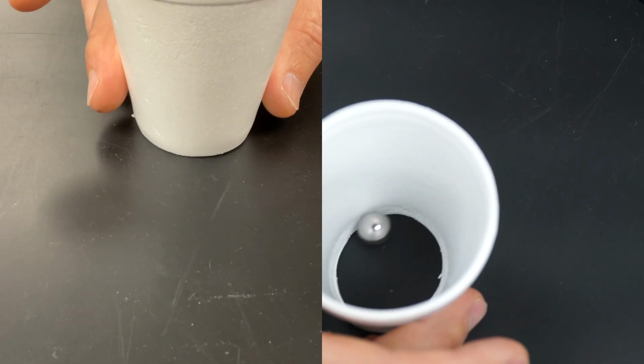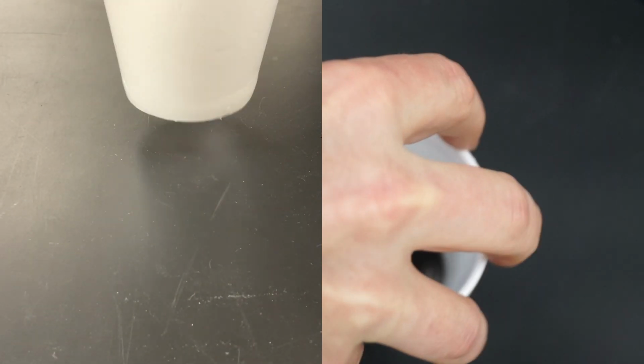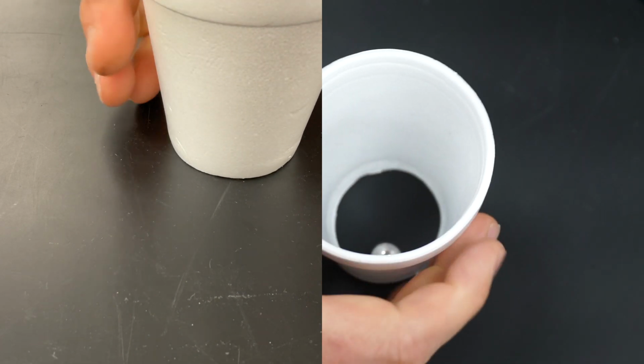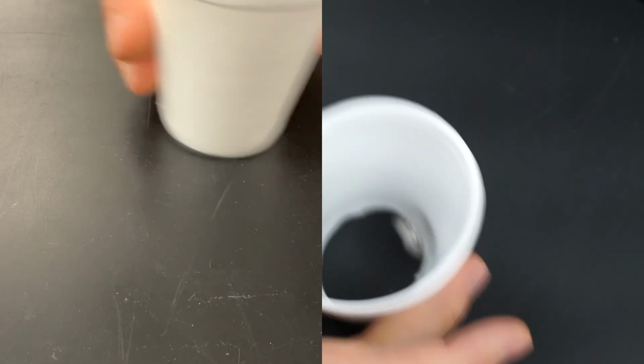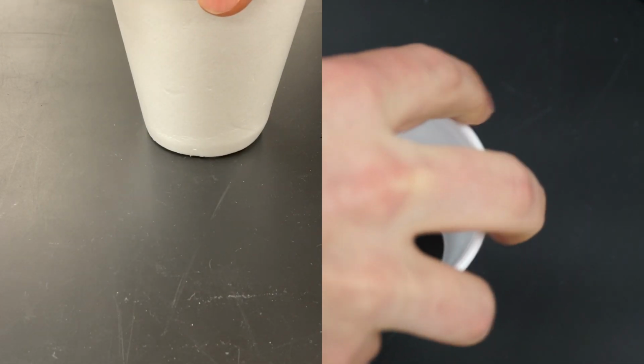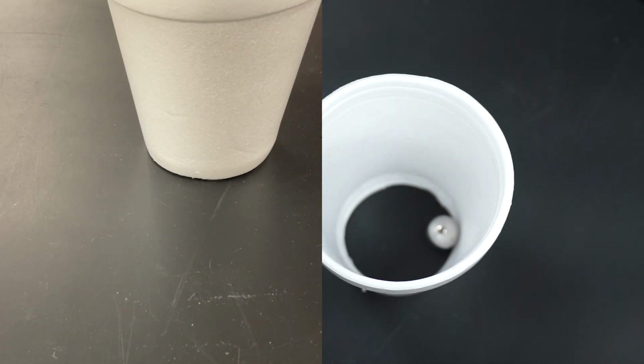Now the goal in reality would be to get it going fast enough so that you could carry it somewhere and then bring it back to that spot. I just have a hard time showing you this way and maintaining that spin. I'm a little better when I hold it over the top, but it's harder for the camera to see. There we go.